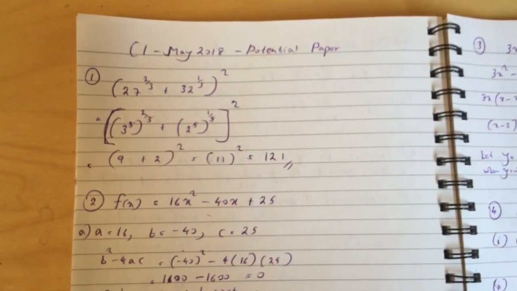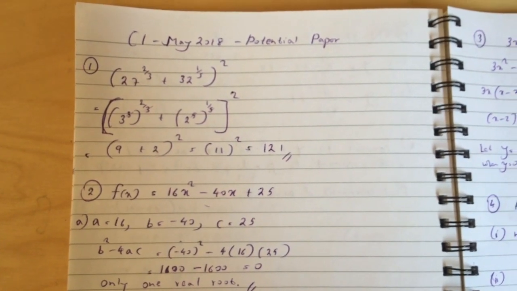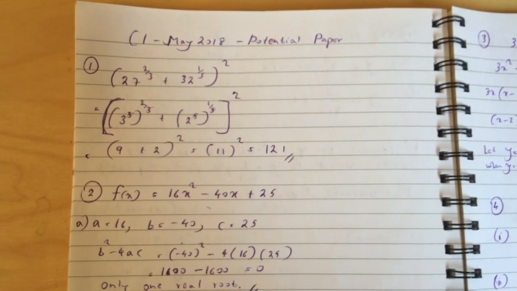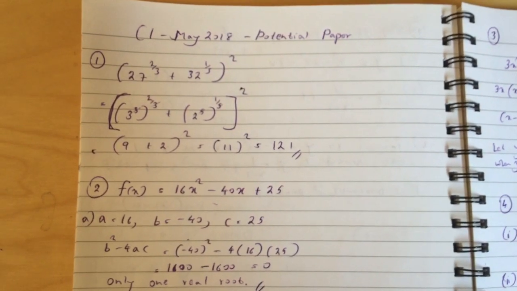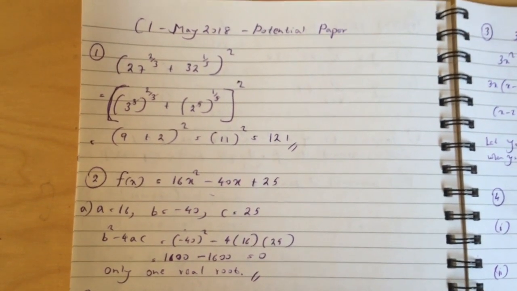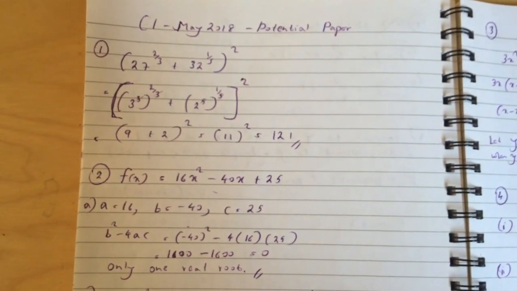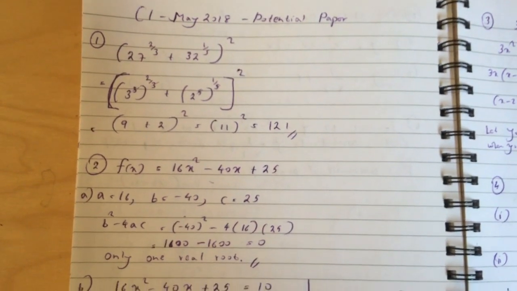Okay guys, this is the solution for the first potential C1 paper. So question 1 is (27^(2/3) + 32^(1/5))^2. What I did is I wrote 27 as 3 cubed and 32 as 2 to the 5, and then I cancelled it, and then you get 3 squared and 2. So you get (9 + 2) all squared, which is 11 squared, 121.